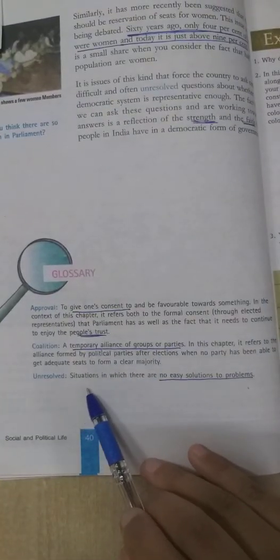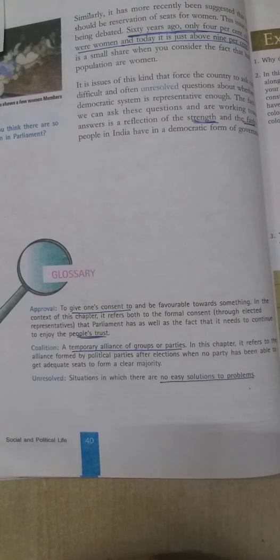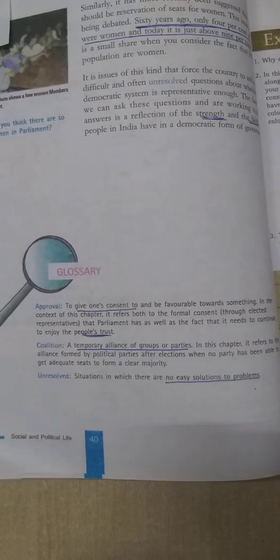Then unresolved: an unresolved situation means there is no easy solution. I say that I have a problem, but I still don't have a solution for that. So that's how it is.